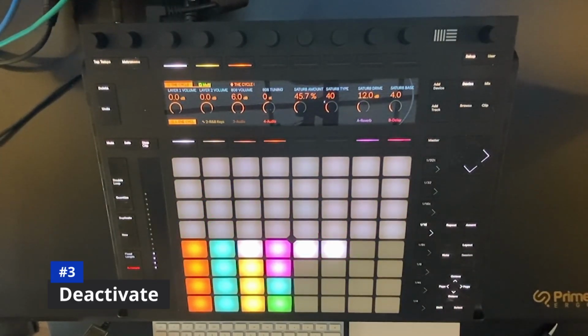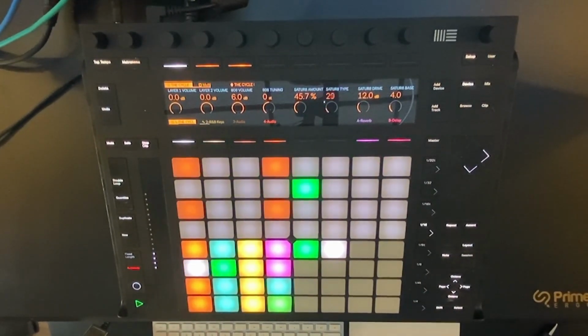All right, so tip number 3 is to hold mute and press a step or a track or a device to deactivate it without deleting it. So this is super handy if you want to play around with removing things without necessarily deleting them in case you still want to use them later. So let's go to note mode and let's go back to our sequence of our drum kit here. And let's look at what our kick drum is doing.